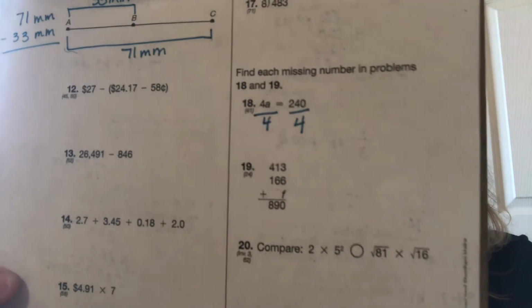4A, which means 4 times A, equals 240. So the opposite of multiplying, yes, would be dividing. So I'm going to set my problem up like this, and I am going to divide. 4 goes into 24 6 times, because 6 times 4 is 24.